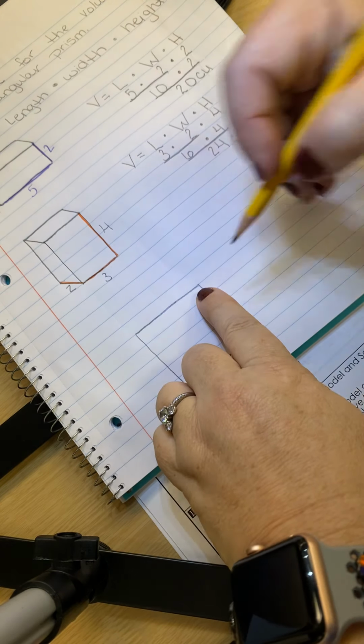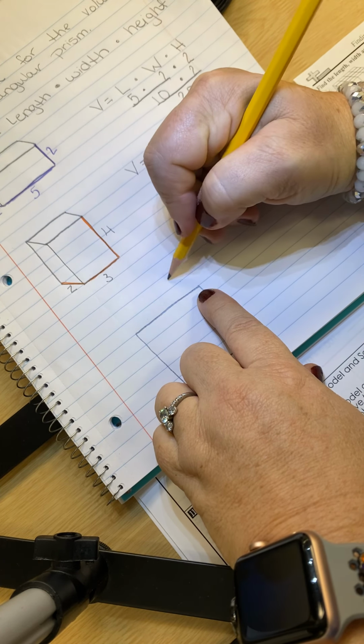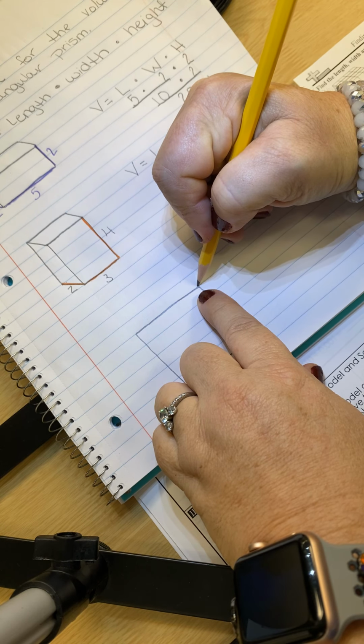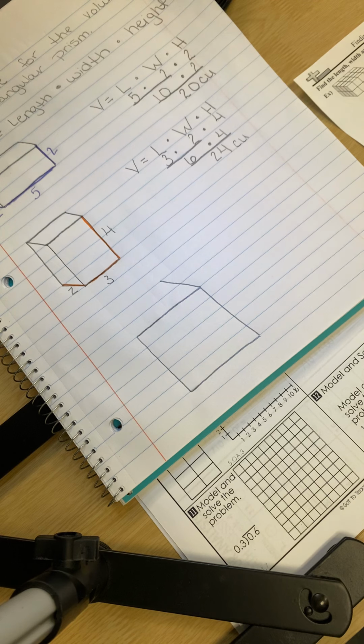So when I do my diagonal lines, on the last 2, I went up one line. This time I'm going to go up 2 lines. So I'm going to start here and I'm going to go up 1 blue line, 2 blue lines, and that's going to show that it's going to be larger. Okay.